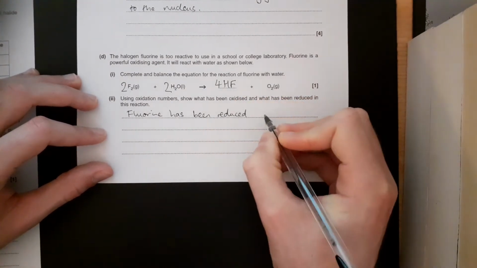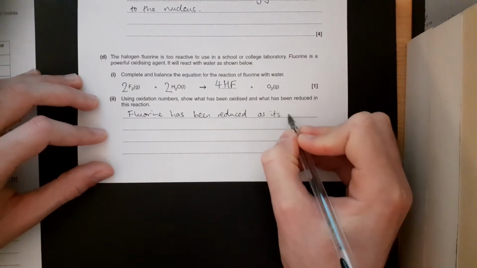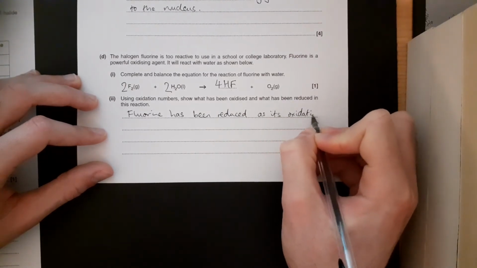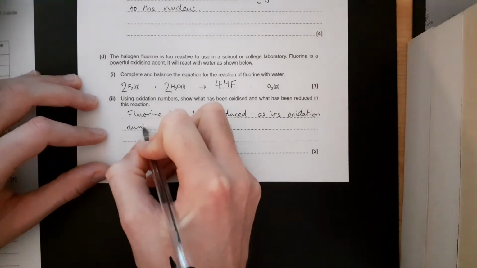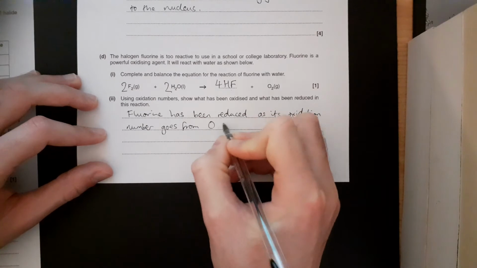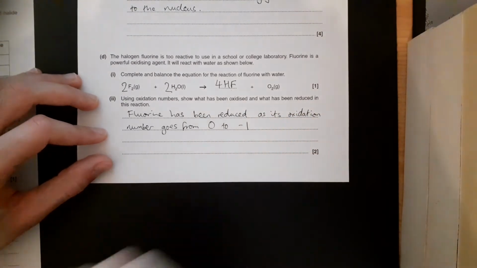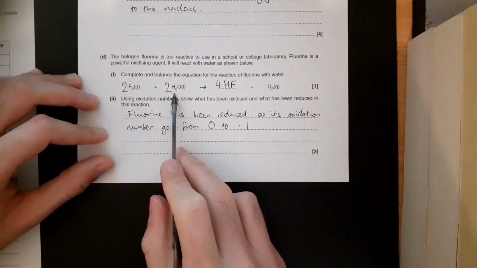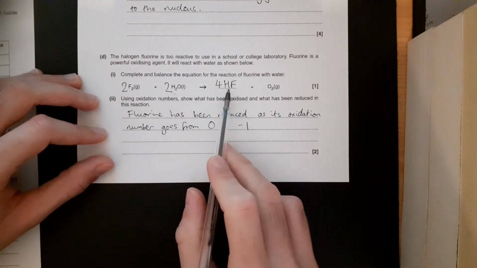So fluorine has been reduced as its oxidation number goes from 0 to -1.